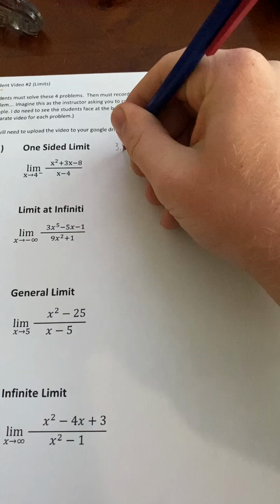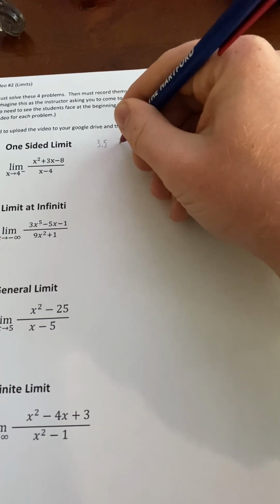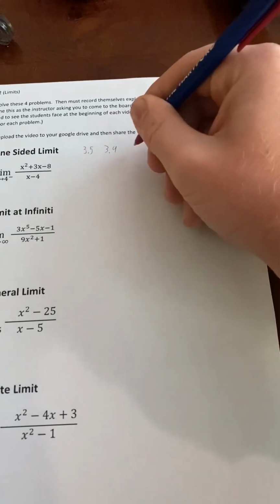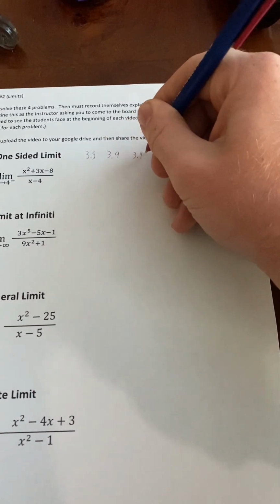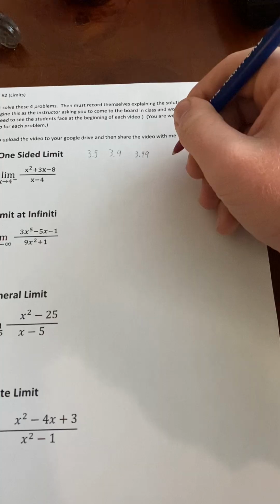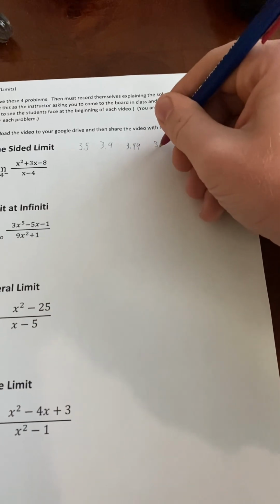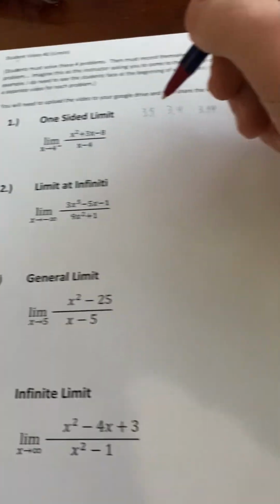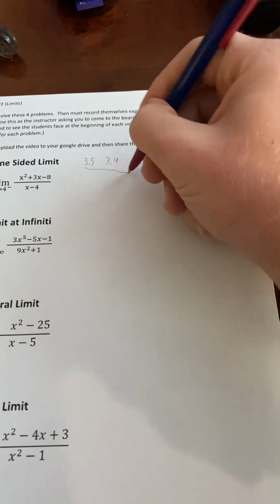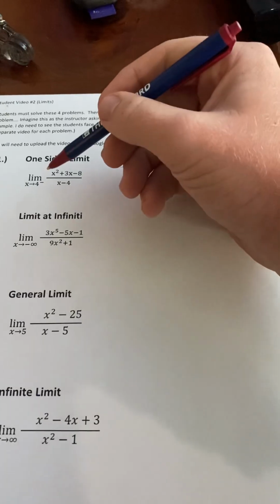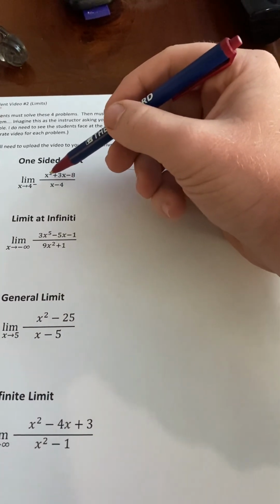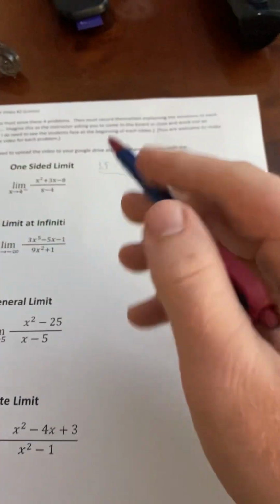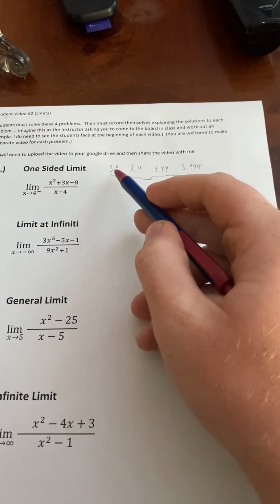I'm going to start at 3.5, just because I feel that's sufficient, then 3.9, 3.99. Sorry, pardon my allergies. I'm very stuffy in this video. So we're going to want to take this equation right here, x squared plus 3x minus 8 over x minus 4, and we're going to plug in each of these individual values for x.